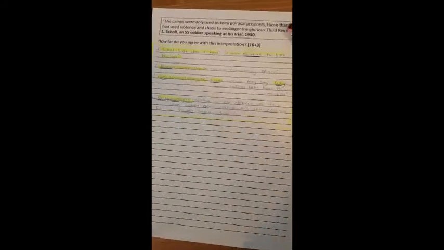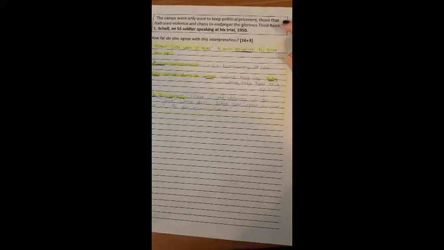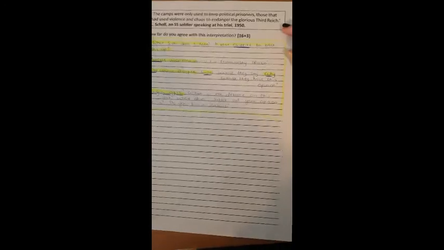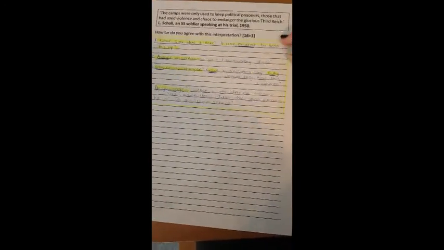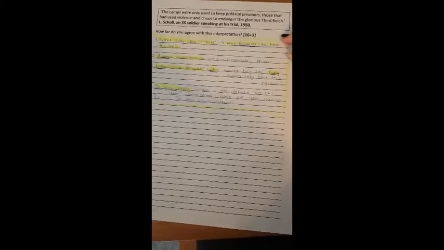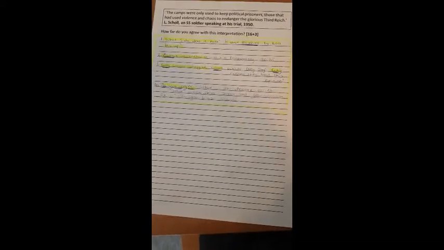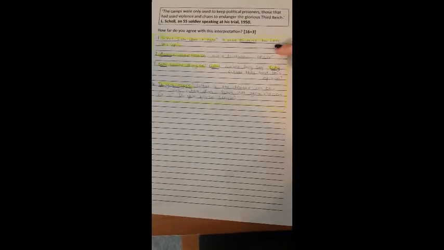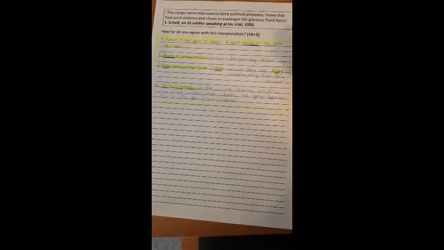So you will be given a person's opinion about, in the case of Germany, the Germany paper, and if it was about Elizabeth, it'd be something to do with Elizabeth. And then you are asked how far you agree with the interpretation. So I recommend you take about 4 paragraphs to answer this question. You could do these two here as 2 separate paragraphs and make it 5, it doesn't really matter.